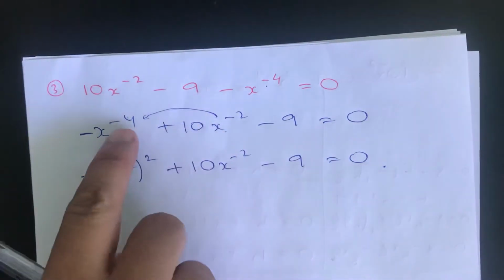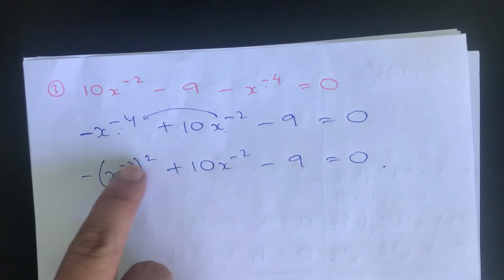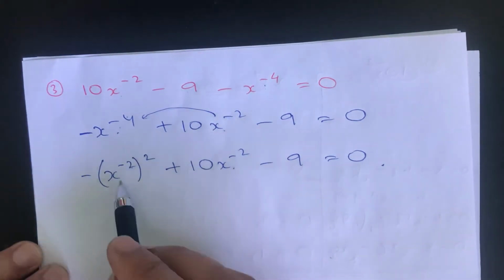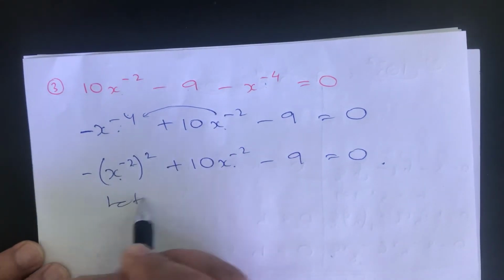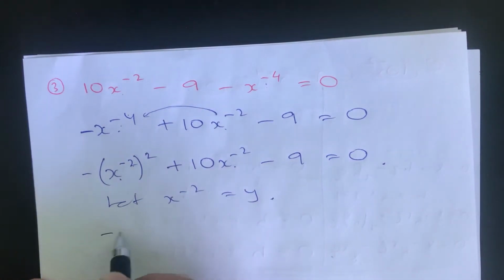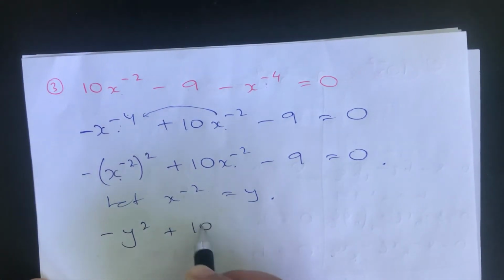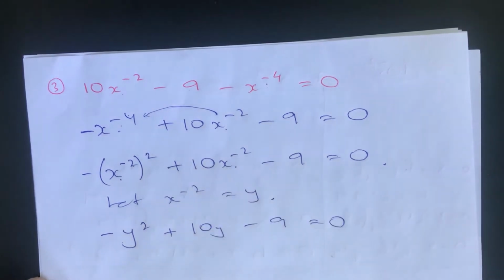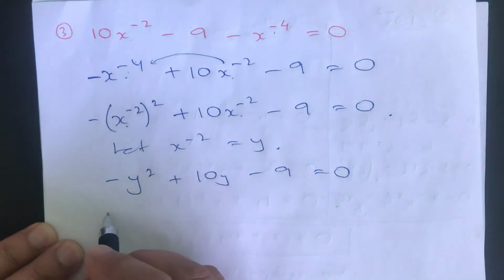So this is already in a square form. All we have to do is make it in this form so that these two match. Once they match, I just say let x to the power of minus 2 be equal to y. So I get minus y squared plus 10y minus 9 is equal to 0. Then what do I get?